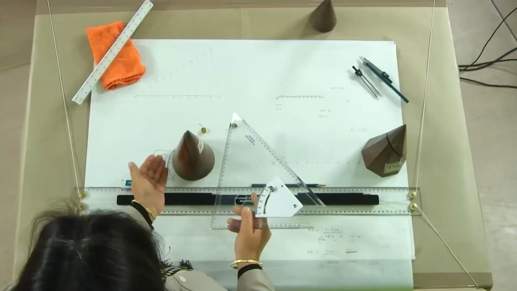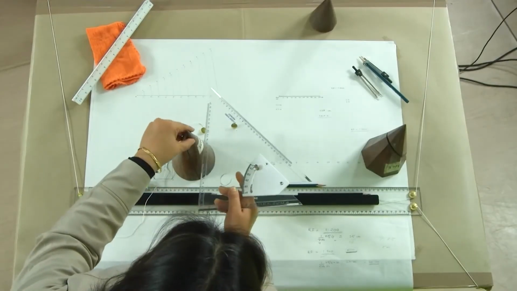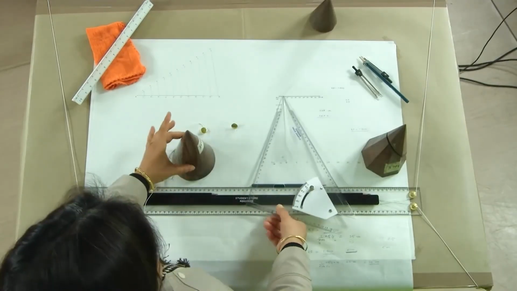So if we cut a plane in such a manner that the axis is split and the base is not cut, and we just cut this cone by a plane inclined at this angle, what will we achieve in between?